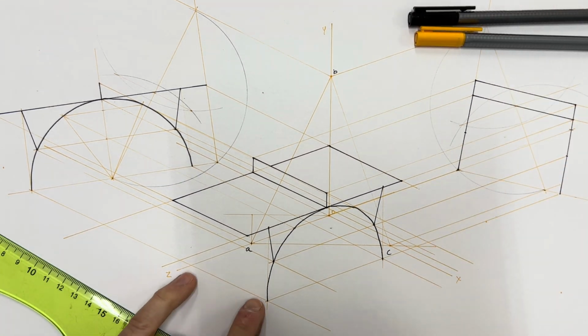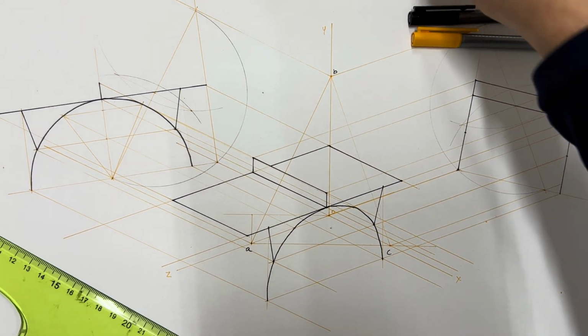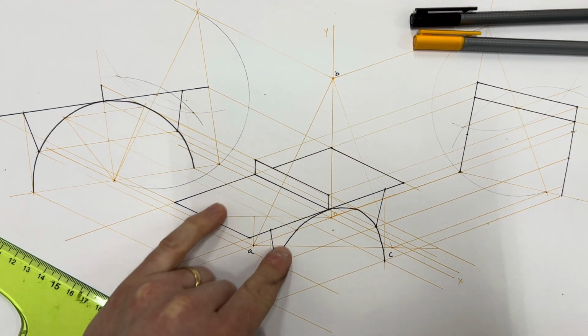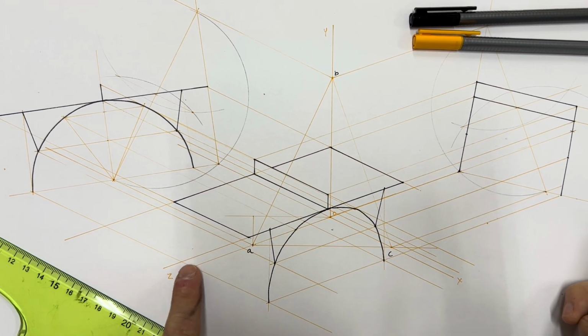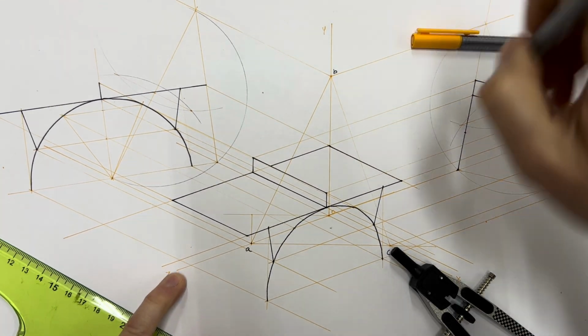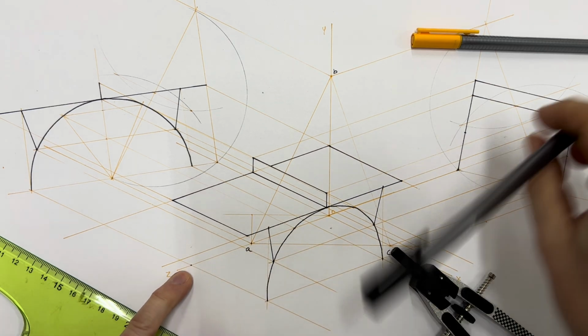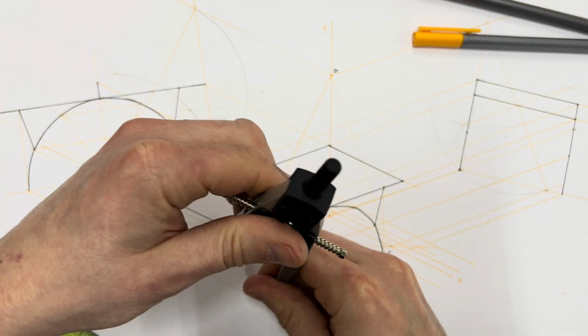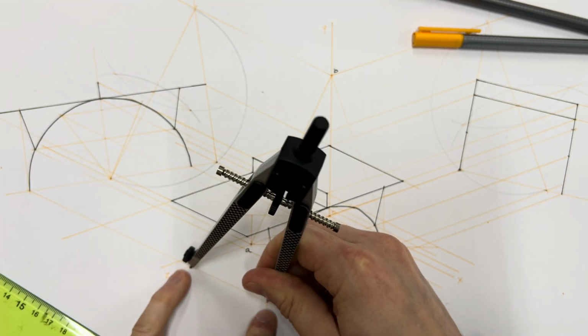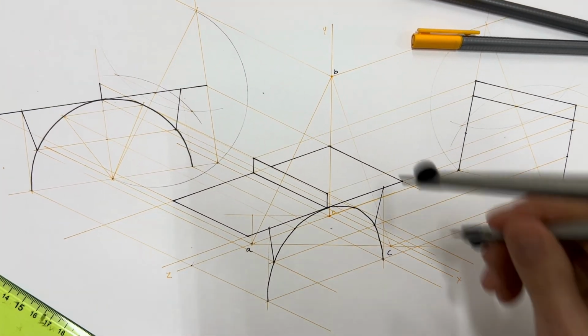If I wanted to very quickly draw the back curve, it's going to be in exactly the same shape as the curve I have at the front. This point hits this line there, so that's going to be the back foot of the same kind of semicircular table shape. I'm just going to take the distance between the front leg and the back leg, and that distance will remain the same the whole way through.